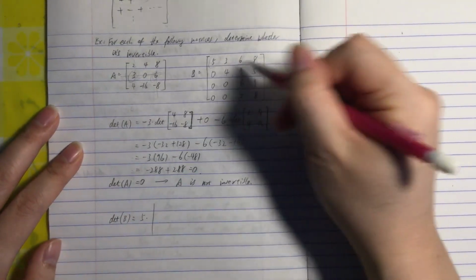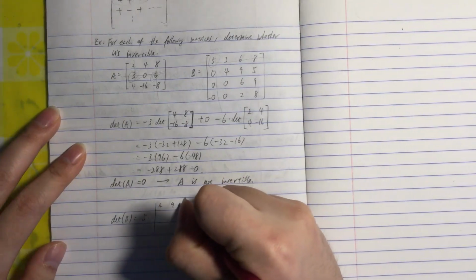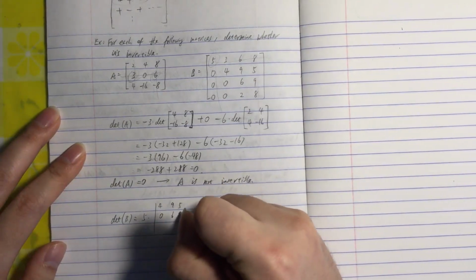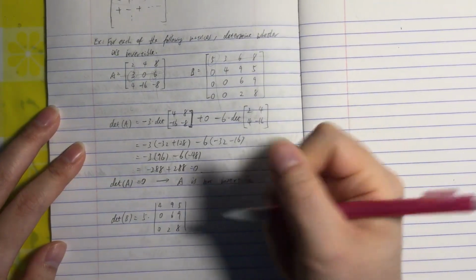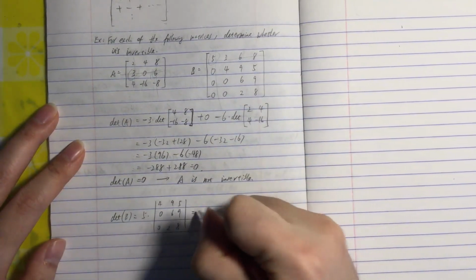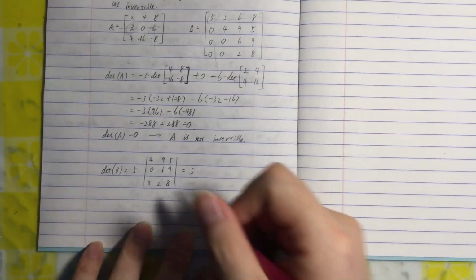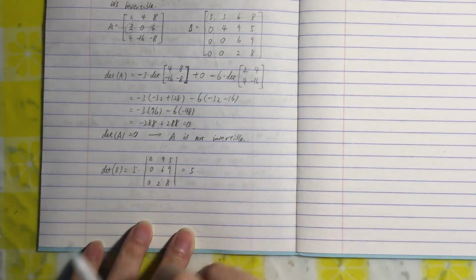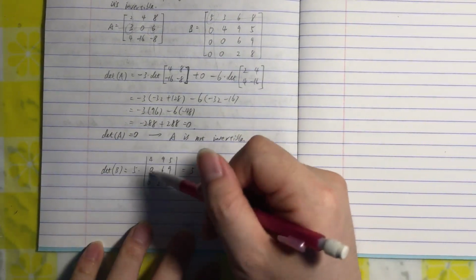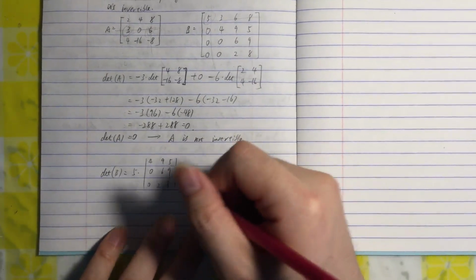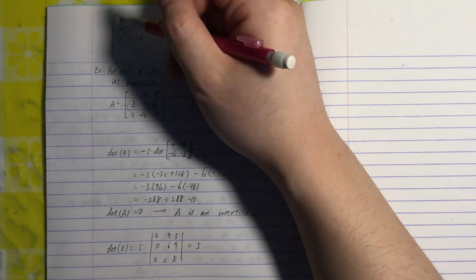I cross out first row, first column, that's a submatrix. 4, 9, 5, 0, 6, 9, 0, 2, A. The rest are zeros. Next, for determinant for this 3 by 3 matrix, I can find coefficient expansion along any row, any column. Since in the first column there are 2 zeros, I can find the coefficient expansion around the first column. The sign in the first column is plus, minus, plus.